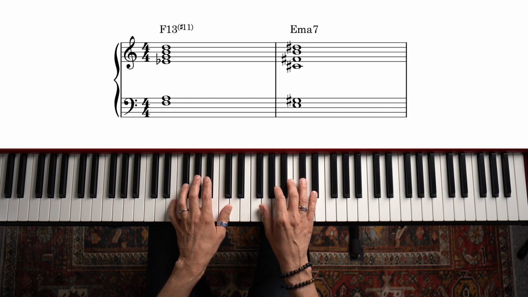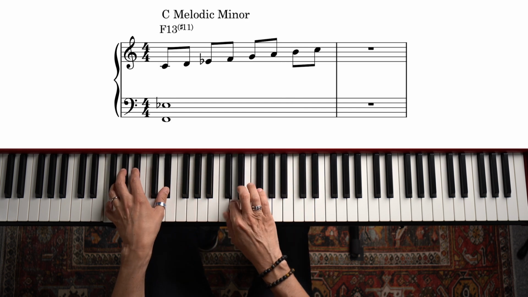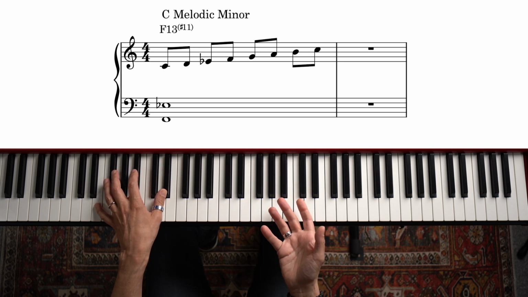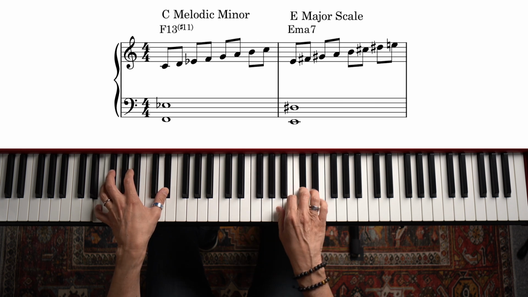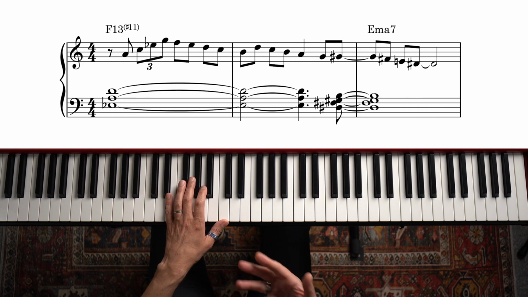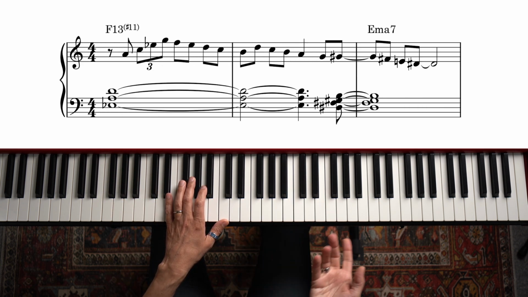In this case I would think C melodic minor over the F7 chord and E major scale over the E major 7 chord. Here's an example of how I would use this in an F7 to E major 7 progression.